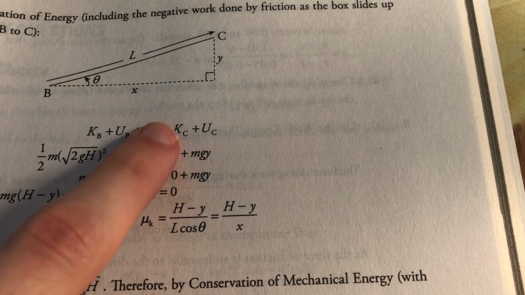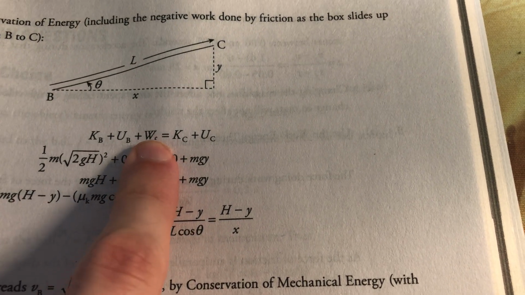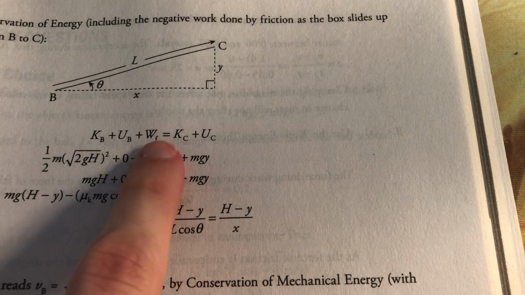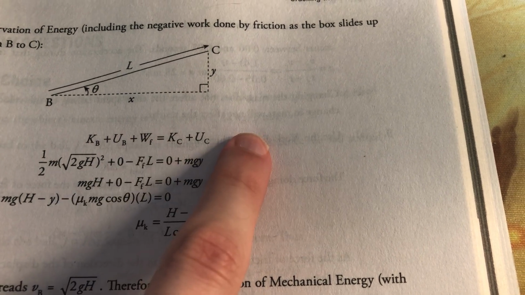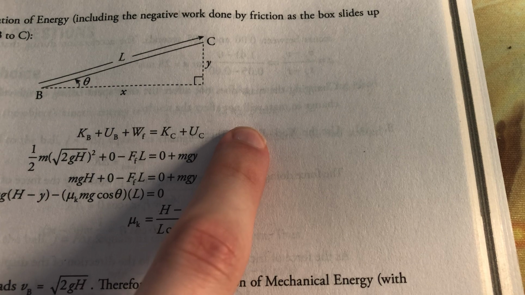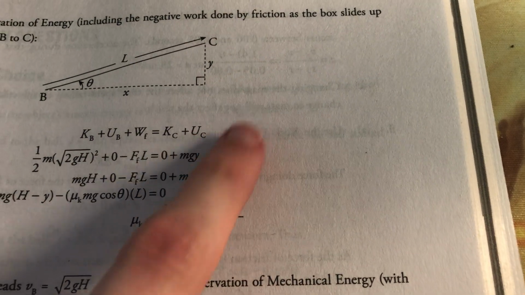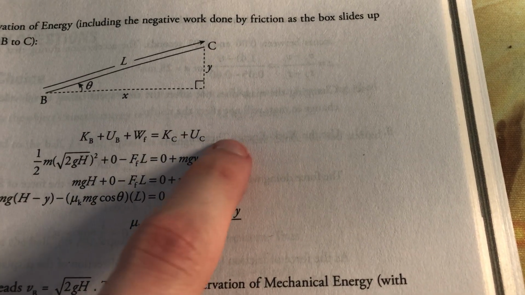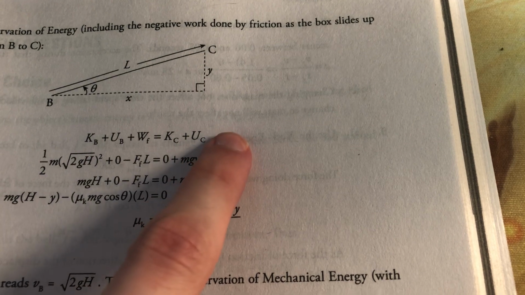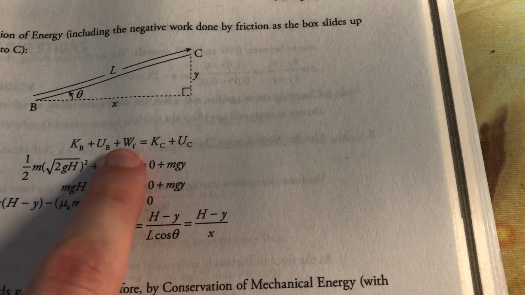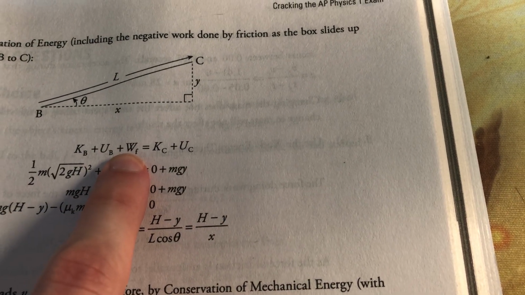Now here's where they're putting in the work of friction. What we've done is taken this work of friction and just put it over here as the thermal energy. You can really do either one. You can either put it on the right side and say that this thermal energy shows up at the end, or you can put it over here and say it's the work done by friction.